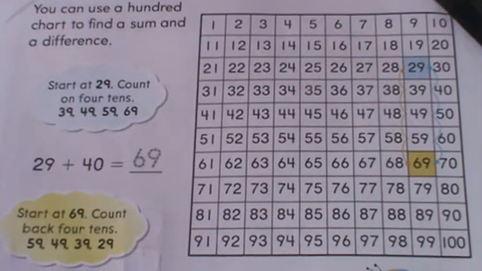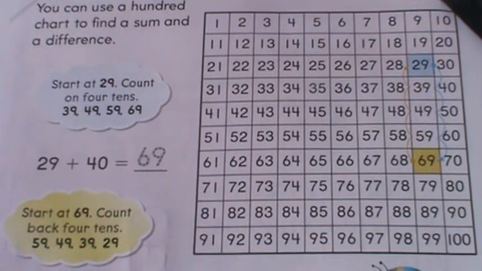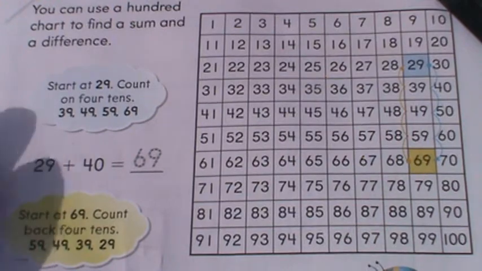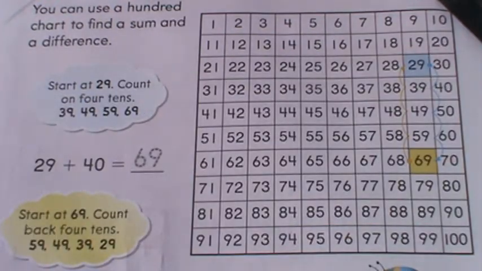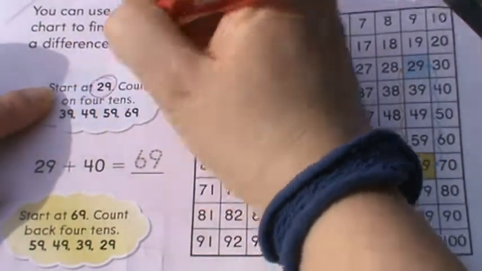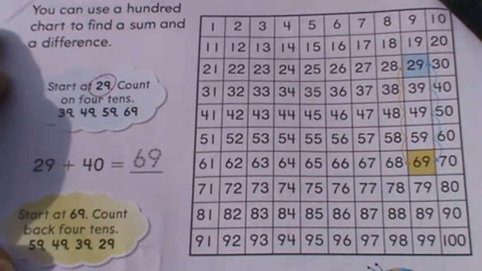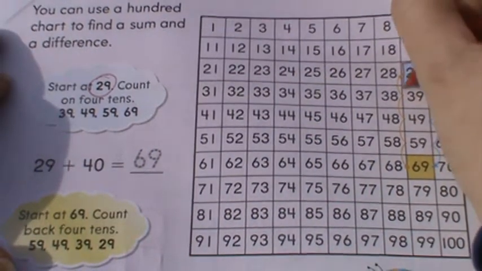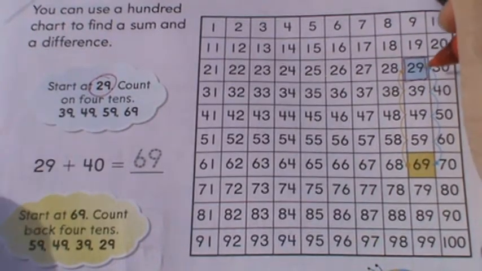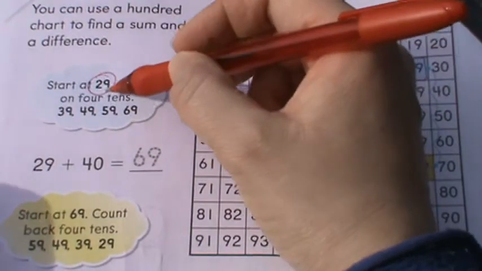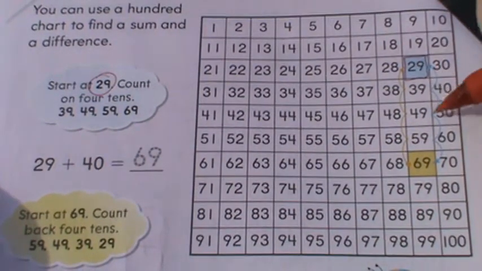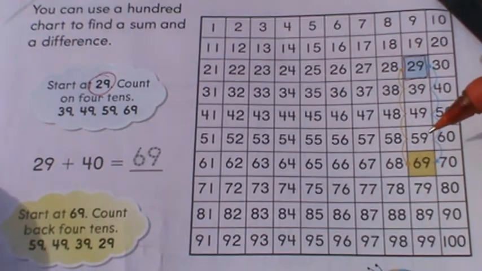Okay, so this next problem has another 100 chart, and it says use it to find the sum and difference. So start at 29. So they've colored that blue. We're starting at 29, and we want to count on by 4 tens. So that means going down because it changes by 10 as we move down.